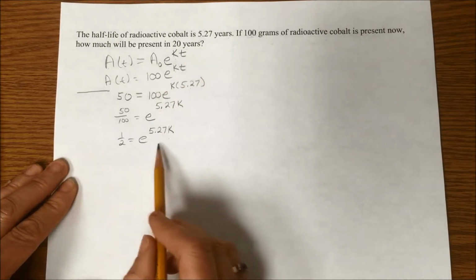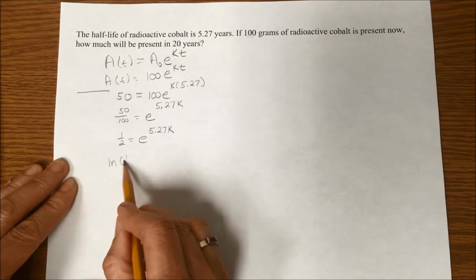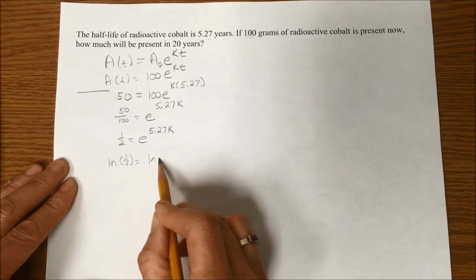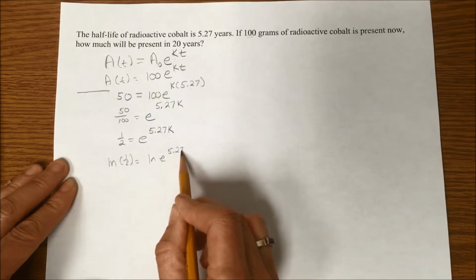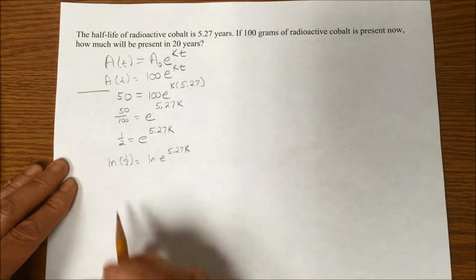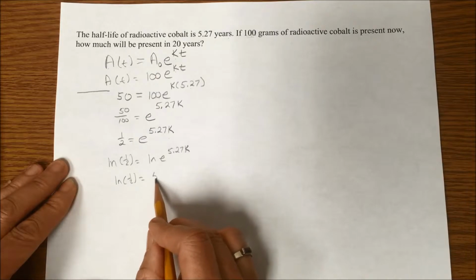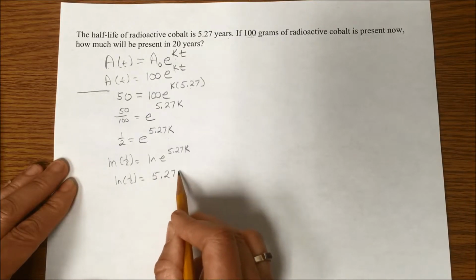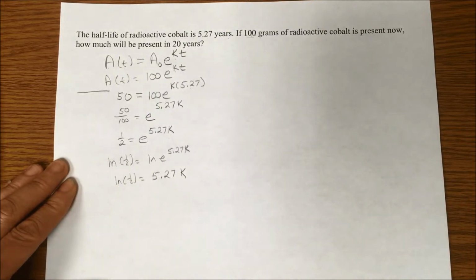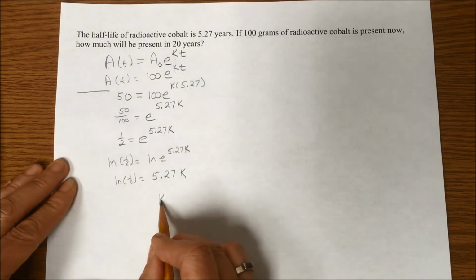Okay? But now to solve this, we need natural log of both sides to undo our exponential. And since our exponential has base e, it works out very nice that the right-hand side is just going to be the exponent, 5.27k. And now to solve for the k value, we divide.